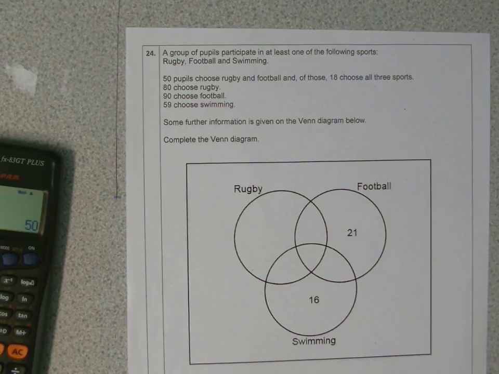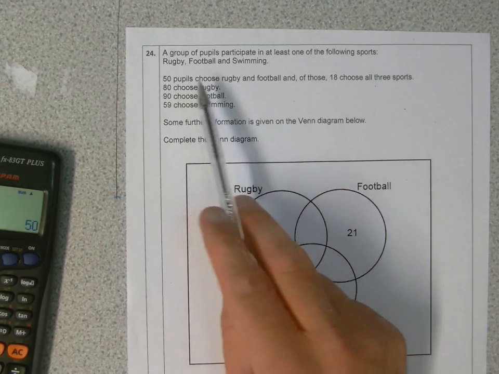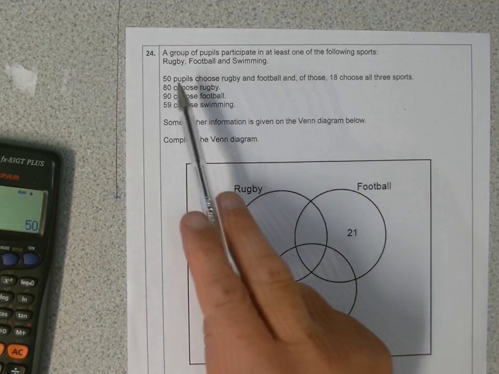Question 24, Venn diagram, okay? So you've got all this information here, alright? Now remember with a Venn diagram, it's always best to work from the middle outwards, okay? And the key here, I think, is this top line actually in this case.